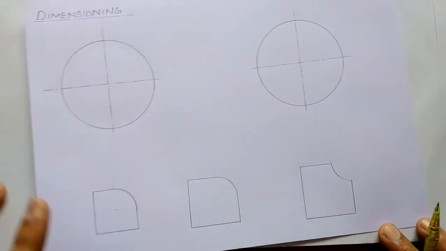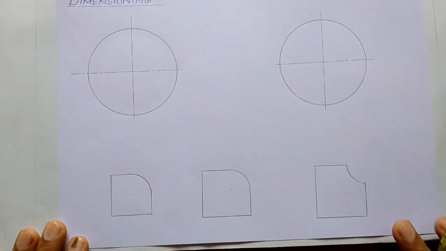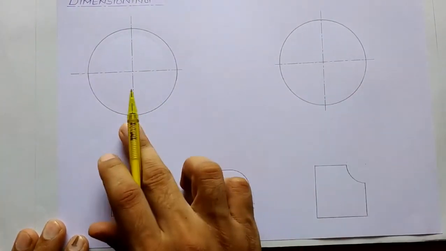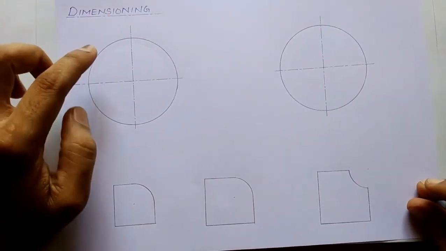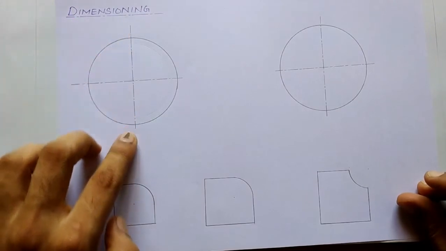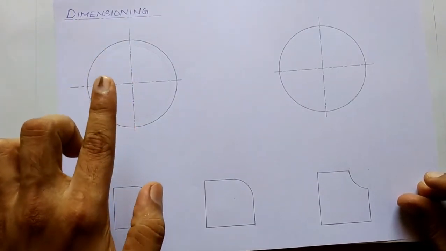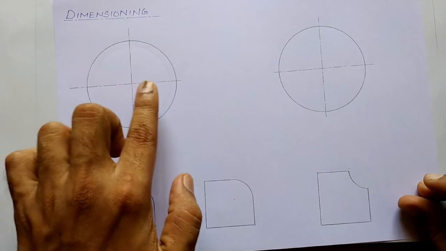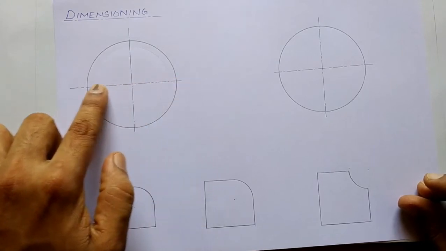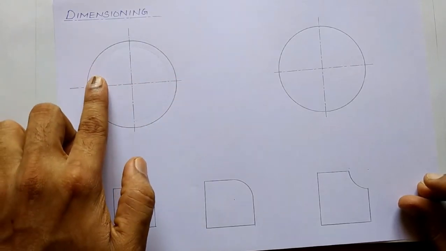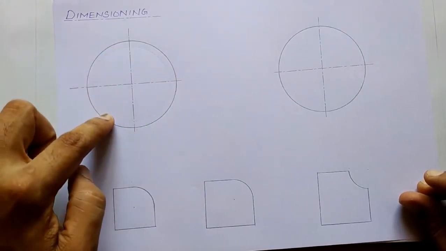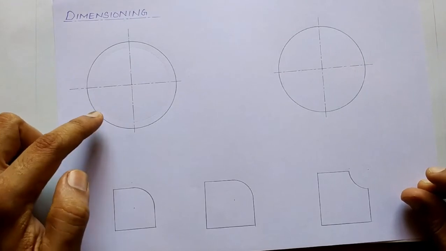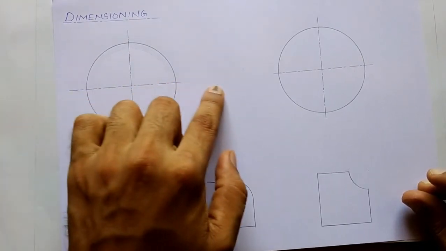Again, we shall dimension some more diagrams. So here I have got two circles. I have drawn two chain lines here. When you consider this chain line, the left hand side and right hand side of this circle is symmetric. With respect to this other chain line, the top side and bottom side of this circle is also symmetric. So that is the meaning of this chain line.